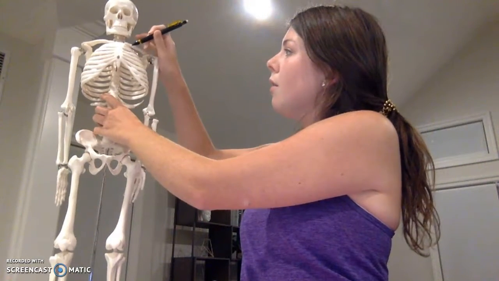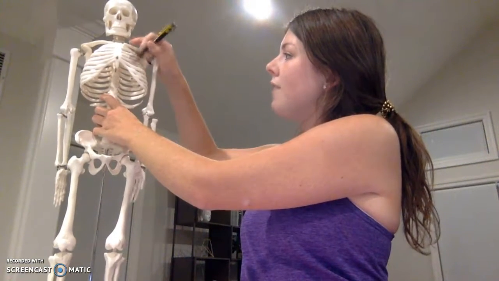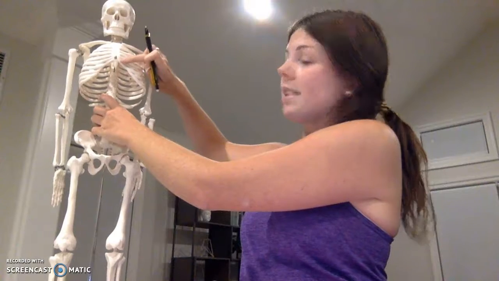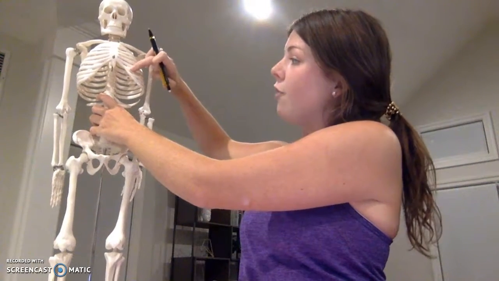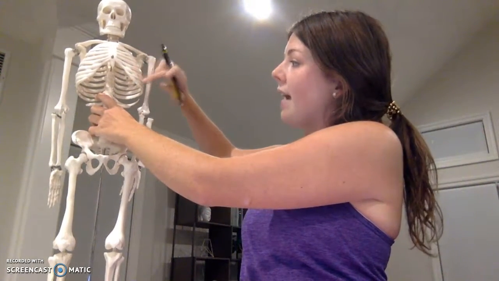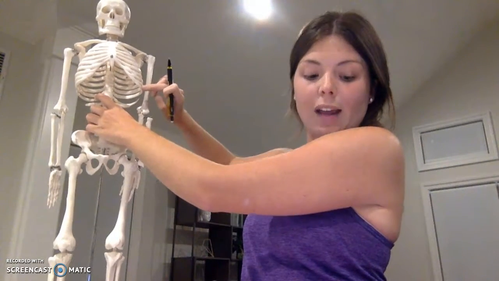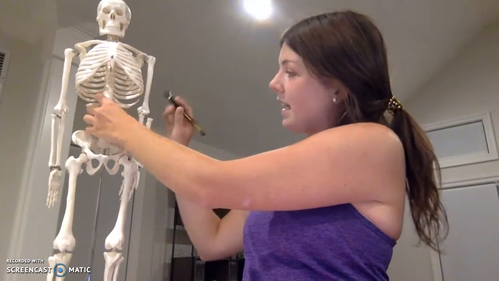The first 7 ribs, 1, 2, 3, 4, 5, 6, 7, are considered true ribs. And then if you go 8, 9, 10, those are considered false ribs. And then these bottom 2 right here are floating ribs. And so that's going to finish up the thoracic cage.